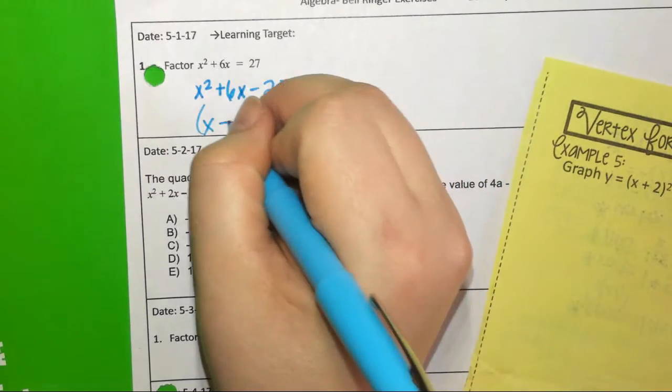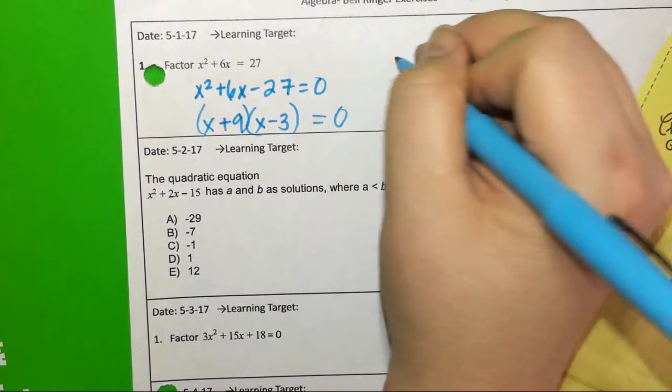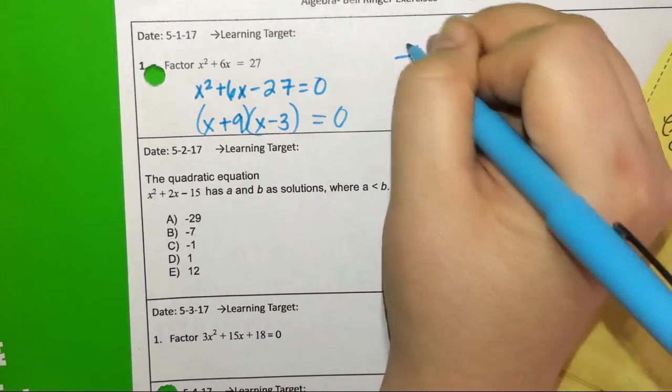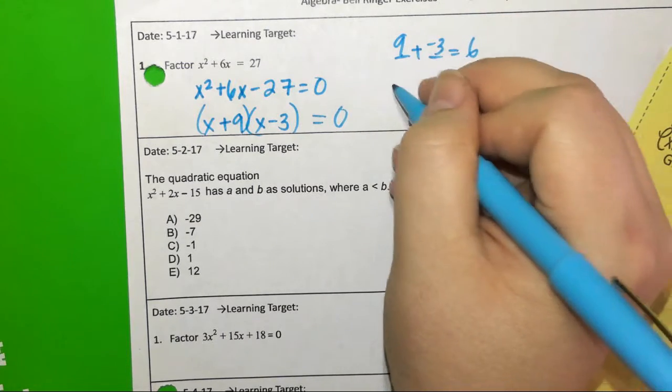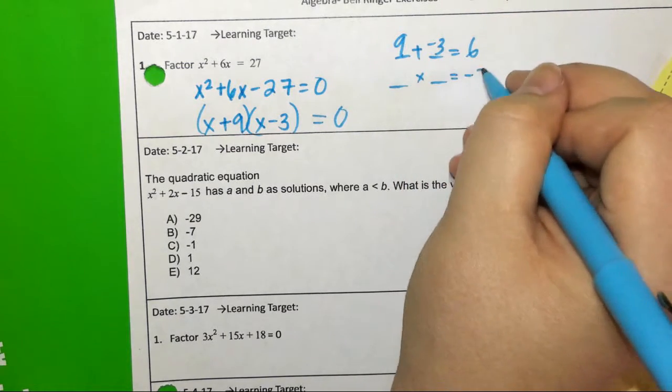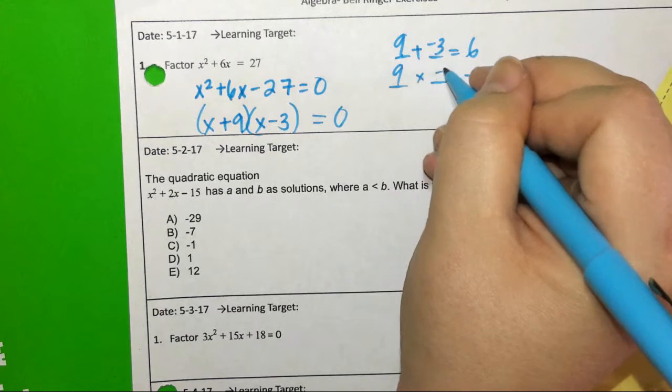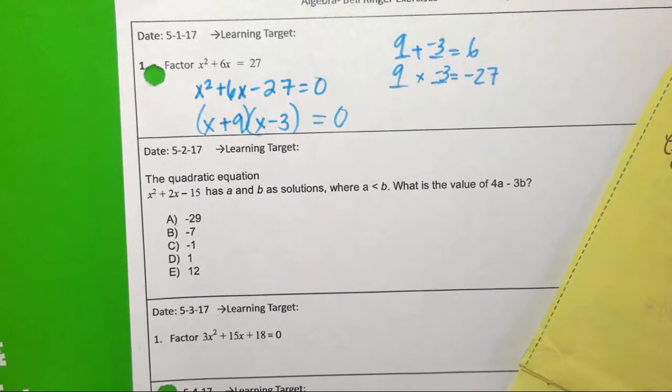It is plus 9 and minus 3. I need two things that add to 6. 9 minus 3 adds to 6. And two things that multiply to negative 27. 9 times negative 3 do go to negative 27. So that is perfect. If we were to graph this, where would our zeros be? 9 and negative 3. Is that right? The opposite sign. So it's negative 9 and 3.